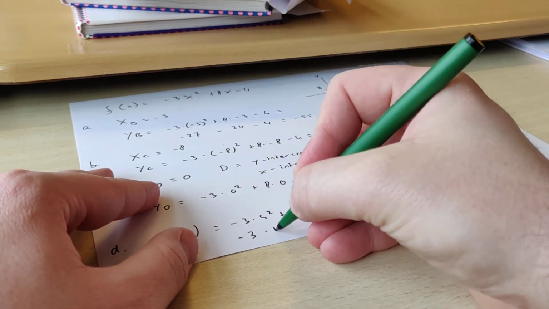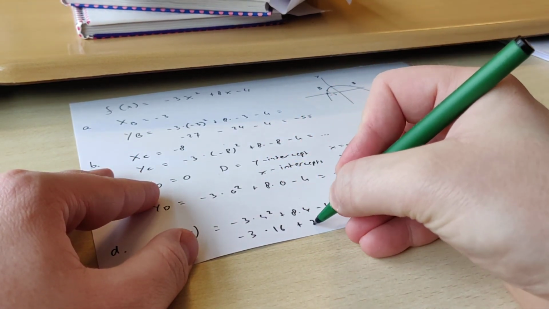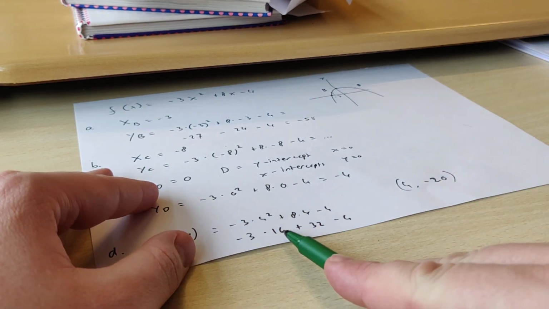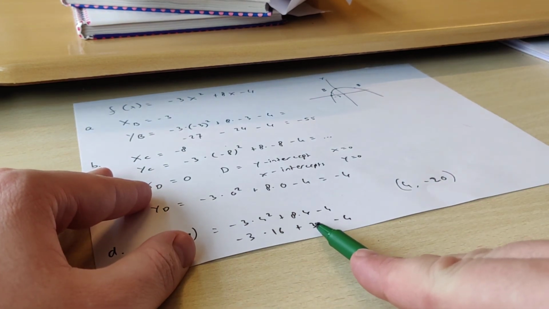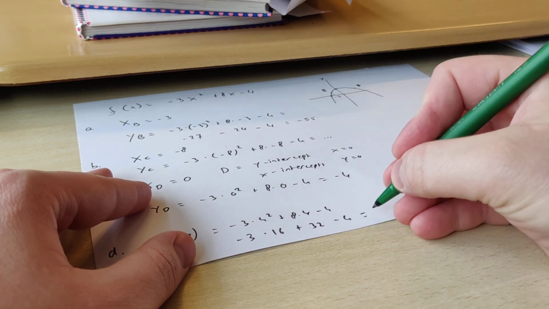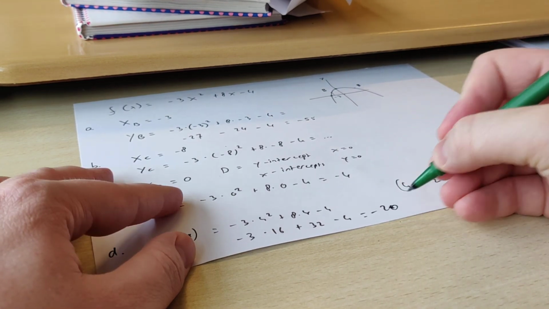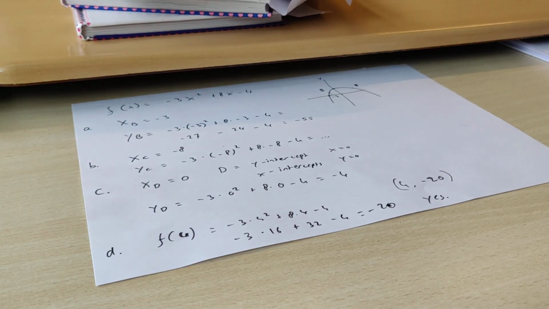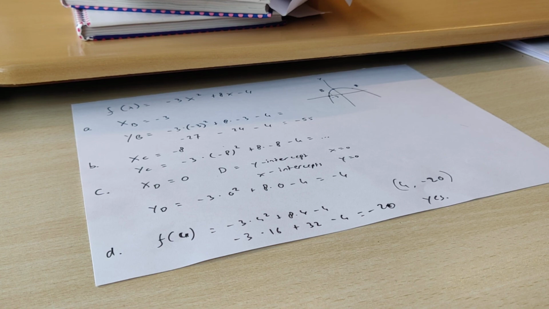It's minus 3 times 16 plus 32 minus 4. So this is going to be minus 48. Plus 32 is going to be minus 16, minus 4 is indeed minus 20. So the answer is yes, this point is on the graph. So this was exercise 1 from the revision, page 42. Thank you.